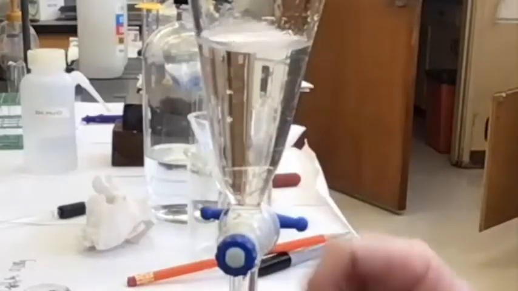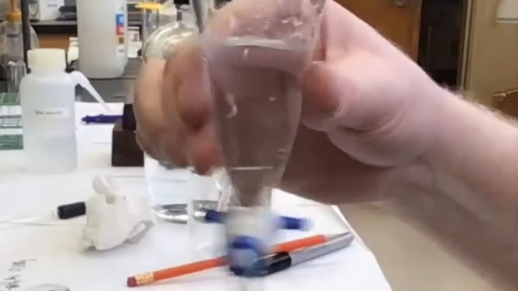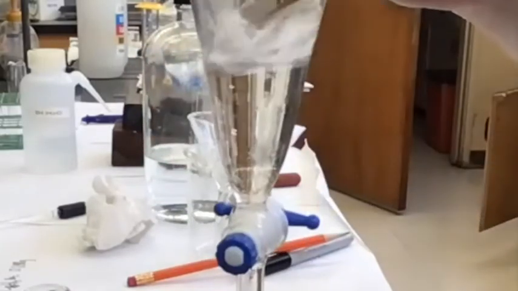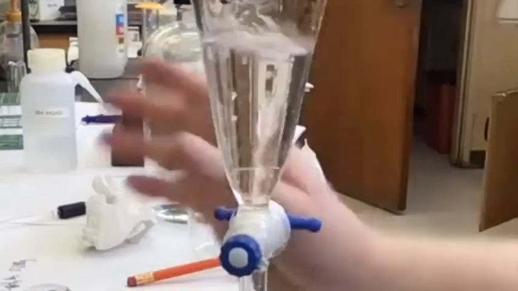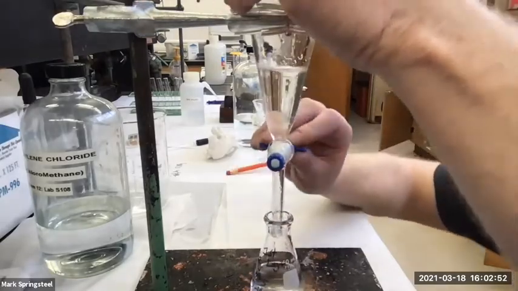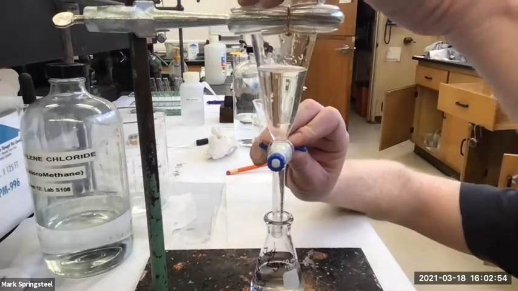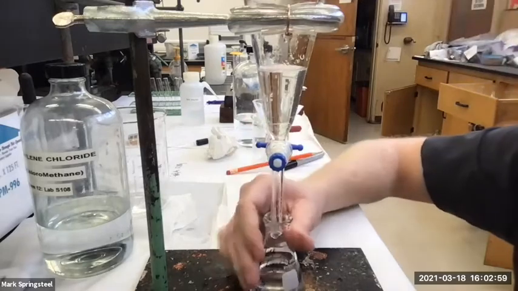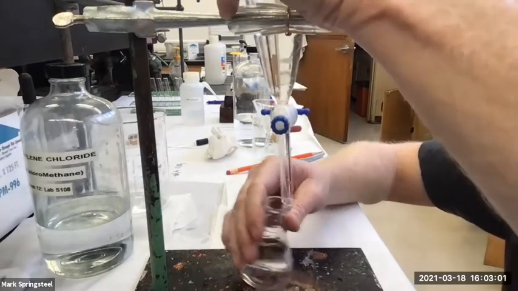Remember that? Oh wait, I feel like I got some more organic layer to fall to the bottom. Can you see it? Those little beads. Like they looked like little bubbles that were going down instead of up. Yeah, that was just the more dense methylene chloride beads. All right, so I got those too.